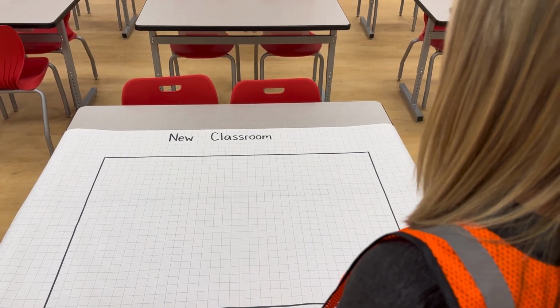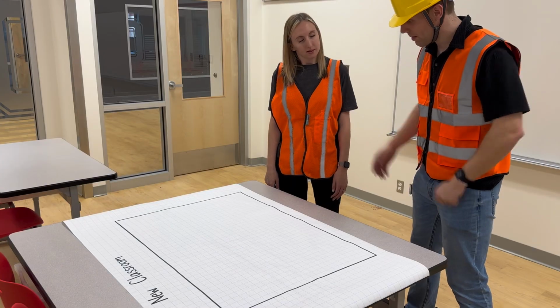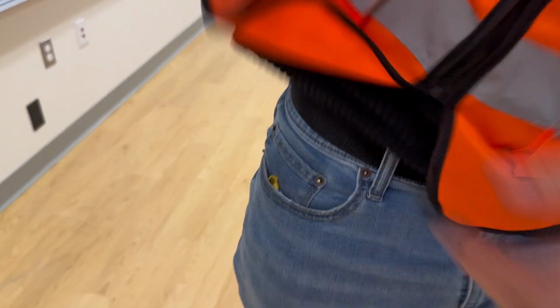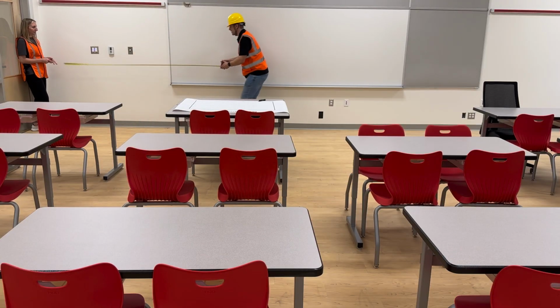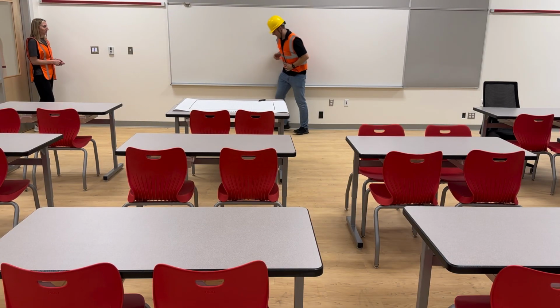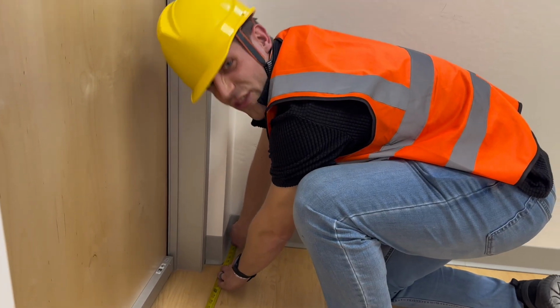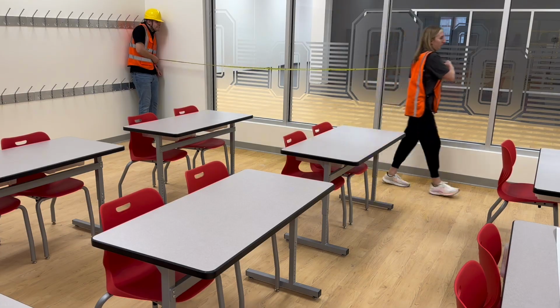Well, we've got a rectangle, but where's the length and width? Well, you know what that means. We gotta measure this bad boy. And that's 36 feet. By 25 feet.